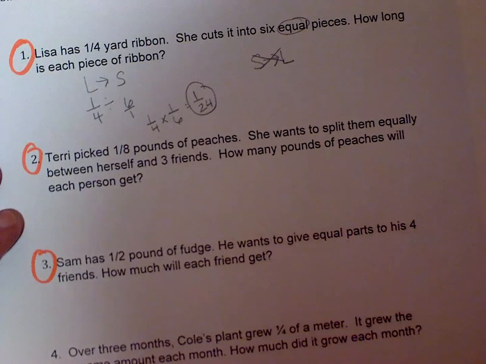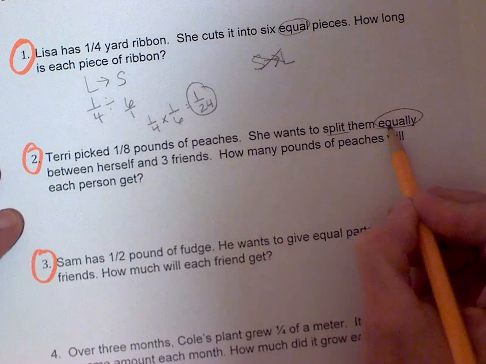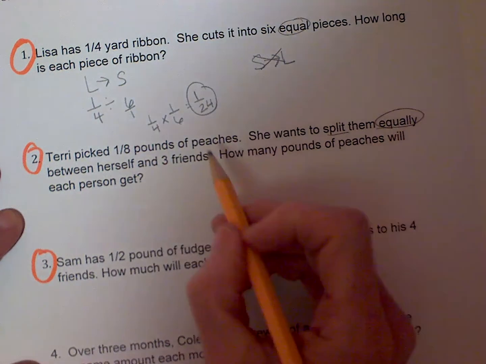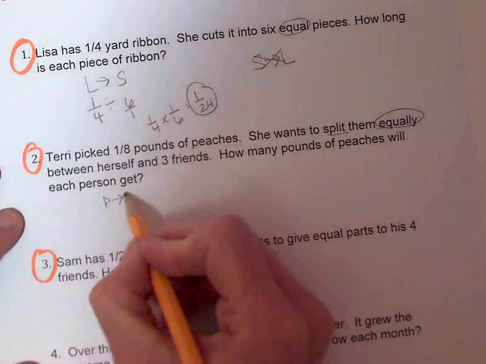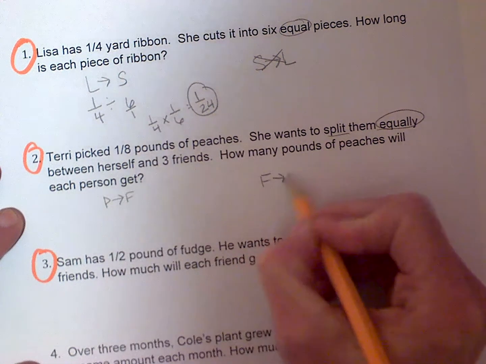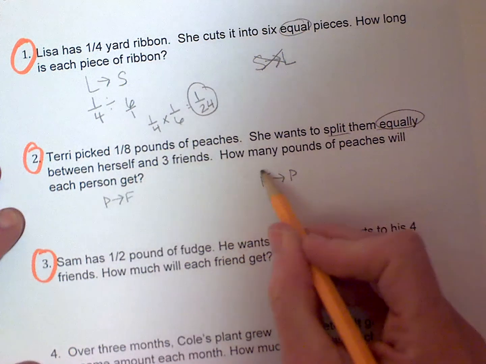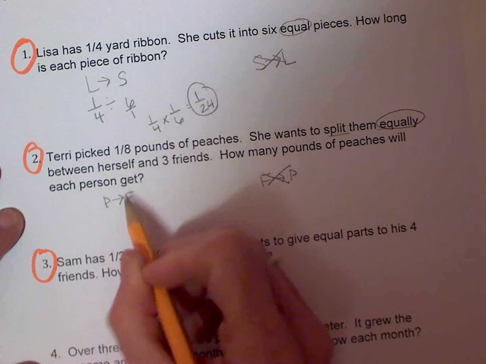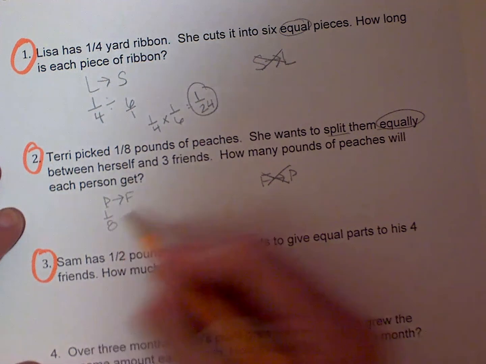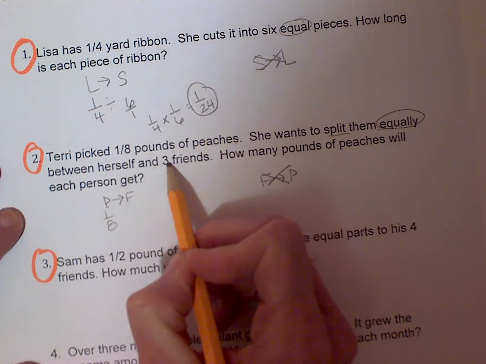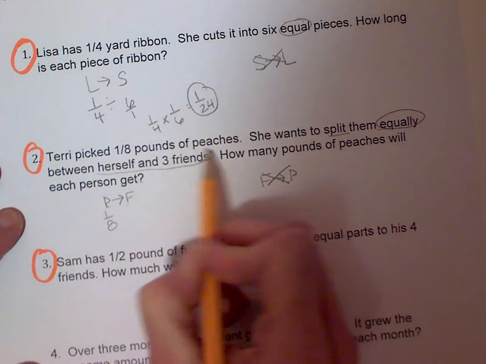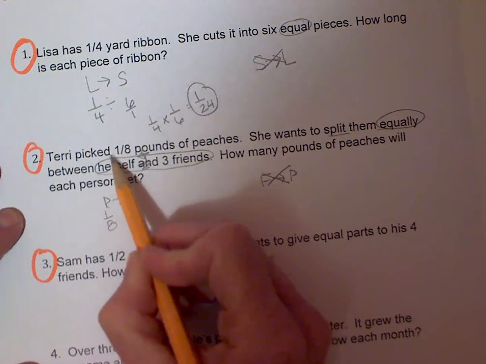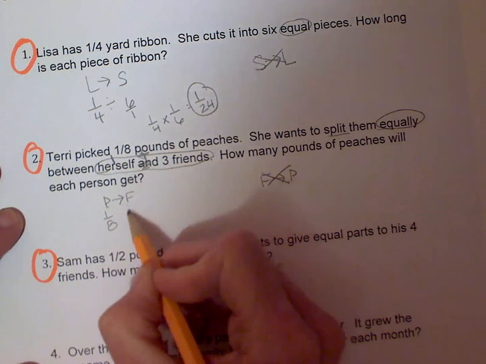All right, split equally. There we have that clue that again we're dividing. So here comes the silly question. Are we going to give peaches to friends or friends to peaches? Well, it doesn't make sense to say friends to peaches. We're always going to give peaches to our friends. How much do we have for peaches? 1/8. Now be careful with the friends because it doesn't just say 3 friends. It says herself and 3 friends. And in math world means to add. So there's 1 herself plus 3 friends makes 4.